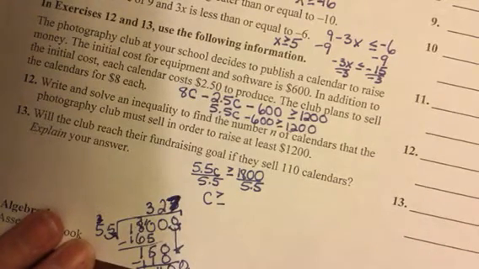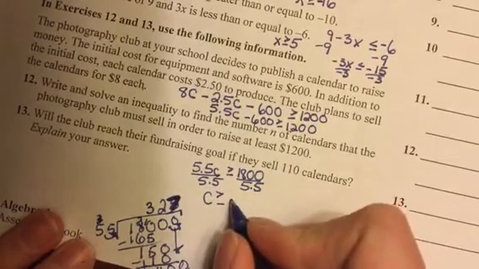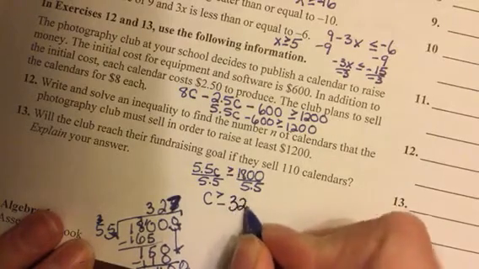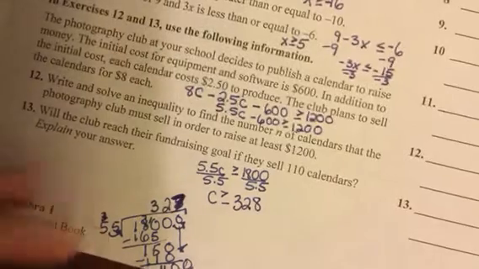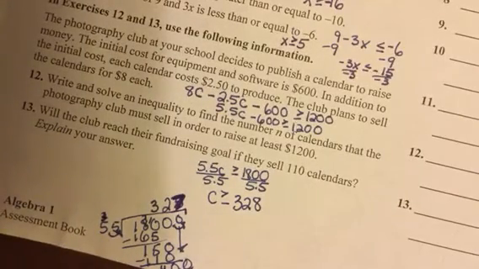Okay, that's better. So it has to be greater than or equal to 328 because we're not going to have a decimal amount of calendars. Will the club reach their fundraising goal if they sell 110 calendars? No, because 110 is not bigger than or equal to 328.